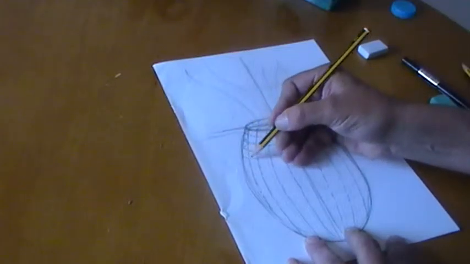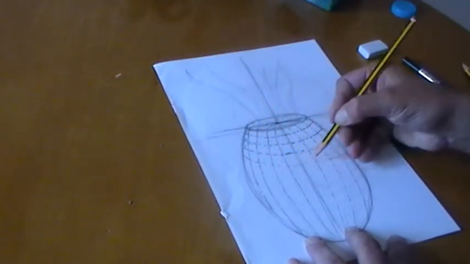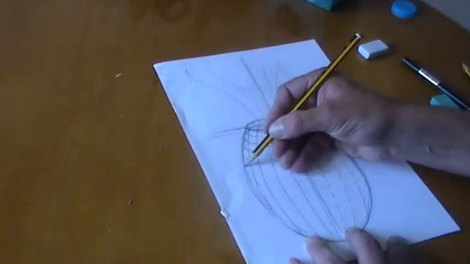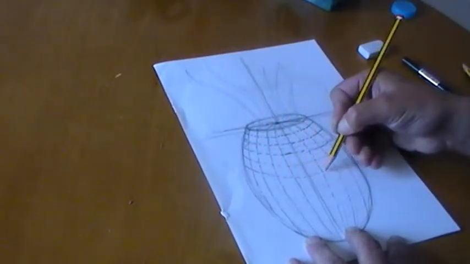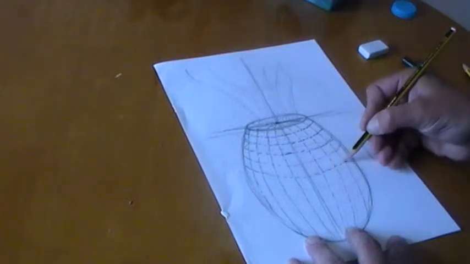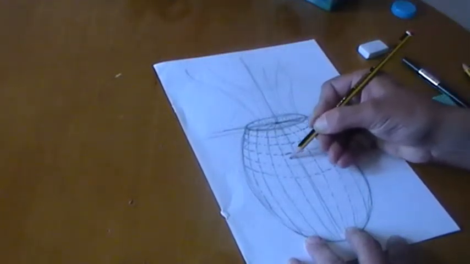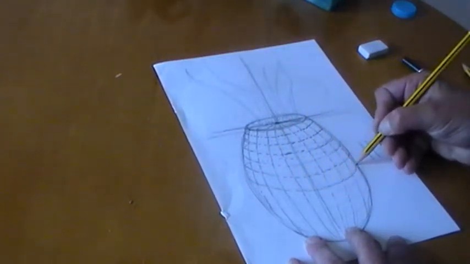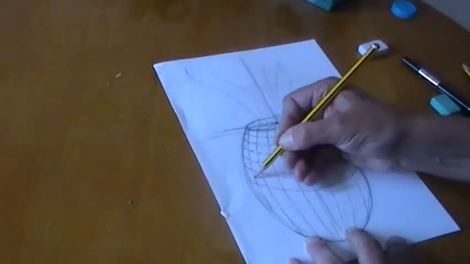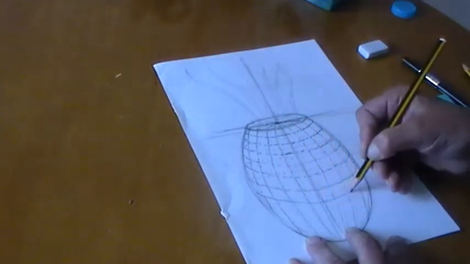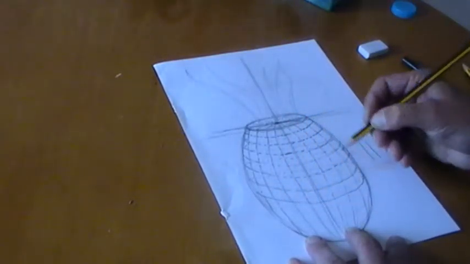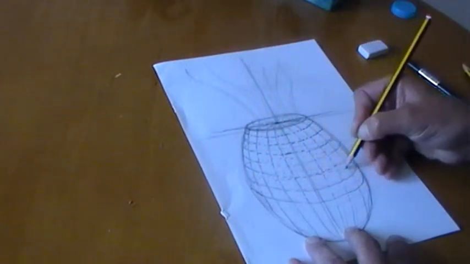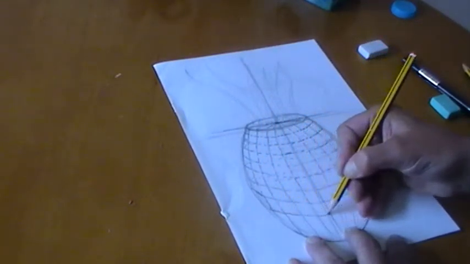I'll beam in a minute just to show you that. And obviously you're creating a network of lines which are following the 3D form. Again, try and go around the back of the pineapple as well, if you wish, just to show the circular motions, keeping them all pretty straight.